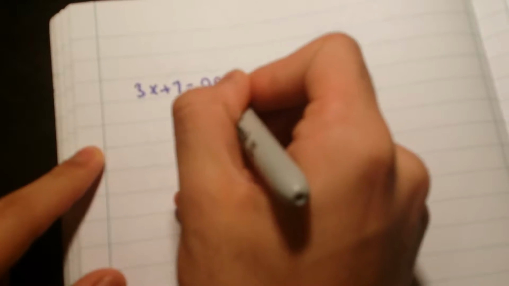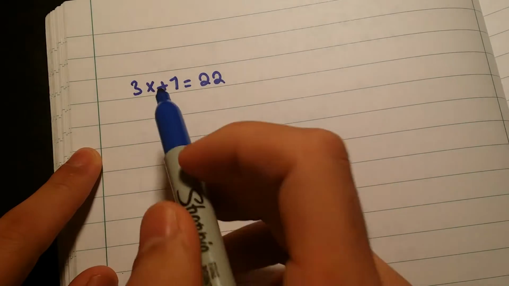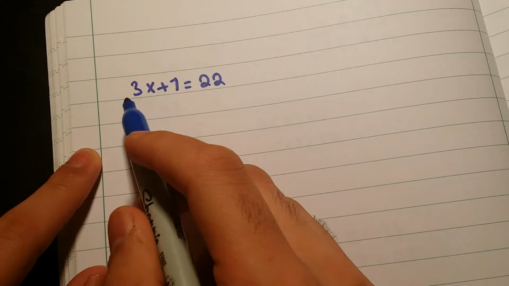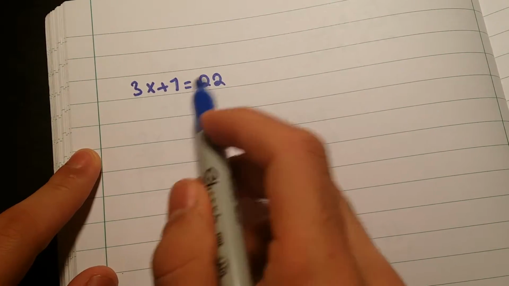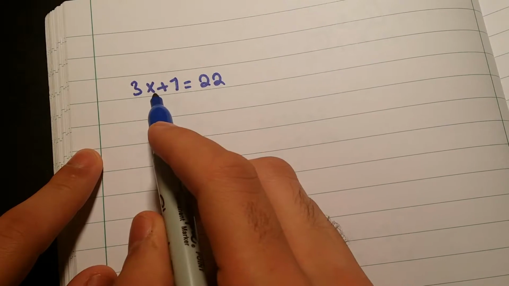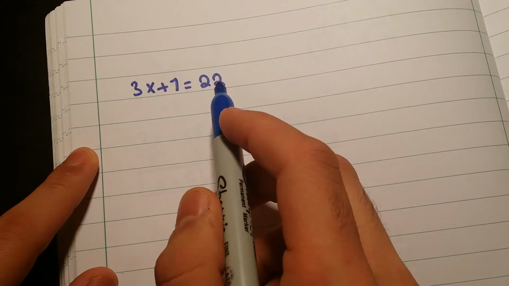So we'll start out with a simple example. We have 3x plus 7 is equal to 22. So we're basically asking ourselves, what do we multiply 3 by and then add 7 to get 22? Or 3 times what plus 7 is equal to 22?